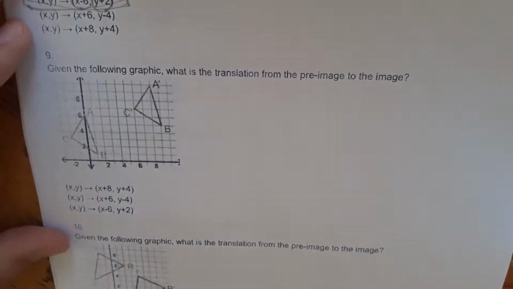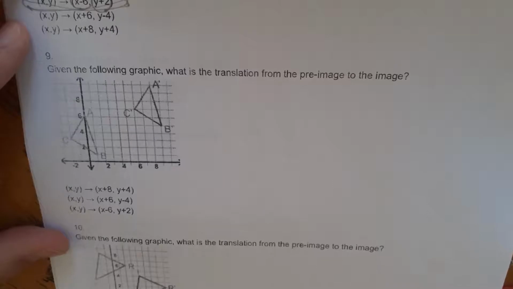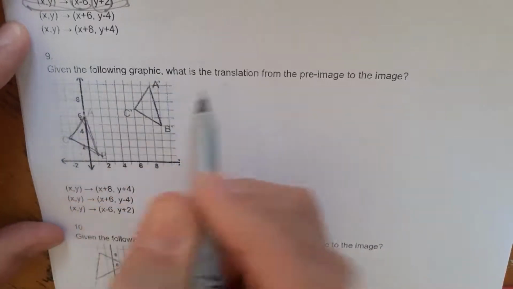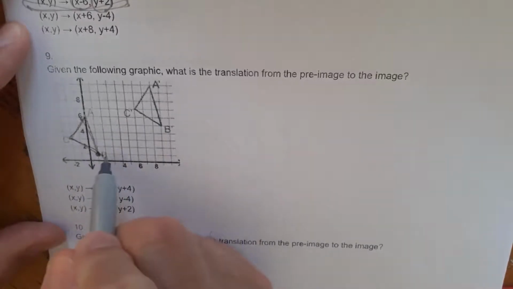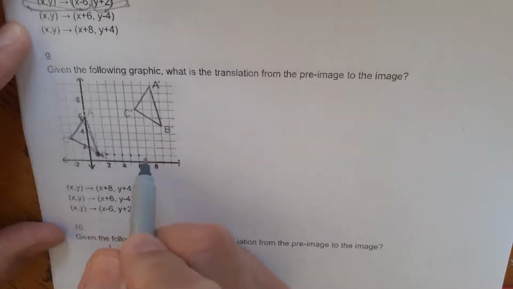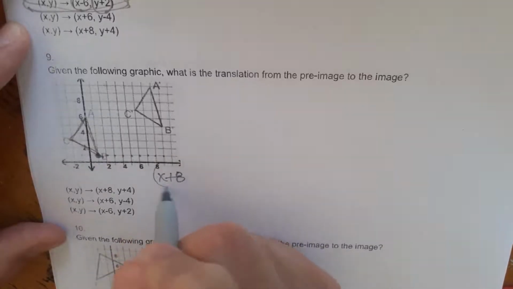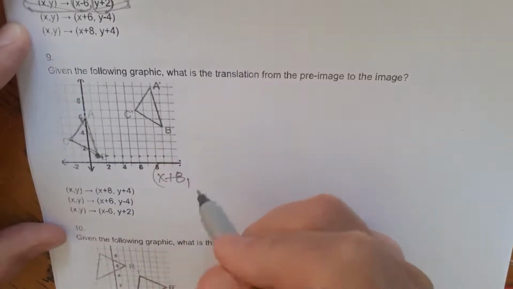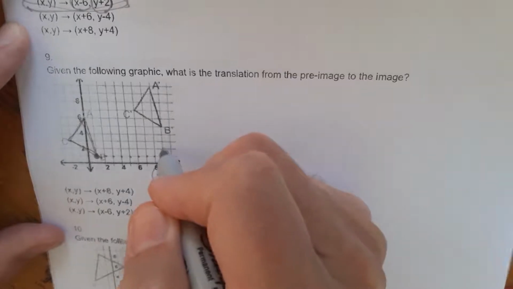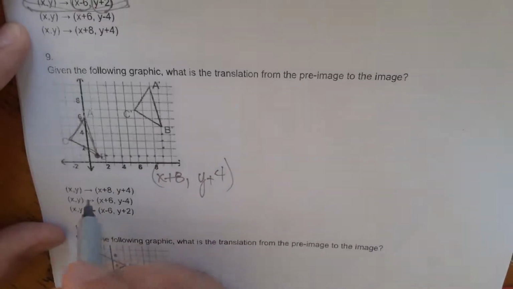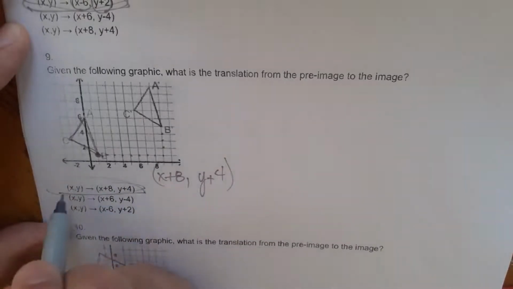All right, given the following graphic, what is the translation from the pre-image to the image? All right, here we go again. So this one is going from ABC to A prime, B prime, C prime. So it looks like, let's just take B. B is 1, 2, 3, 4, 5, 6, 7, 8. So it's going to be x plus 8 here, because it's moving over to the right 8. And then it's going to be comma, y plus, because it's moving up, 1, 2, 3, 4. So y plus 4.